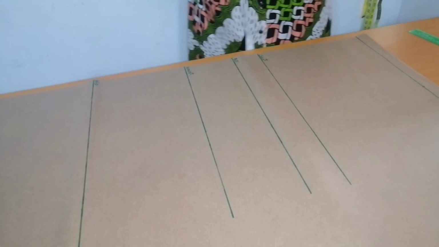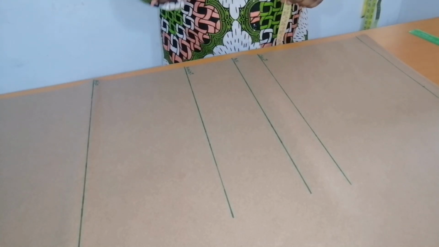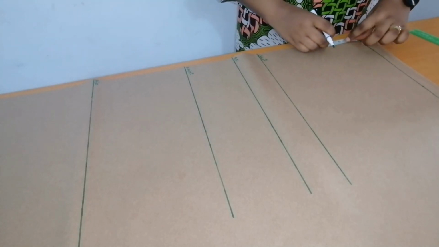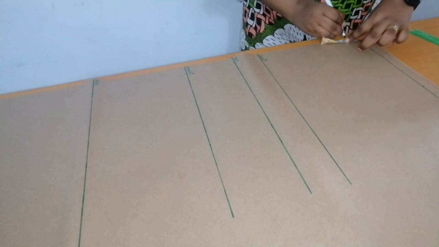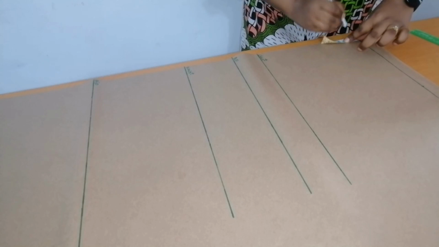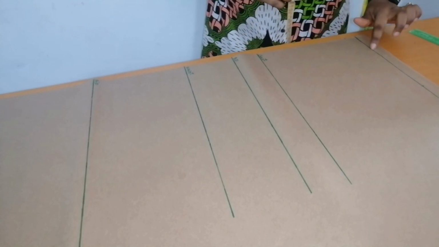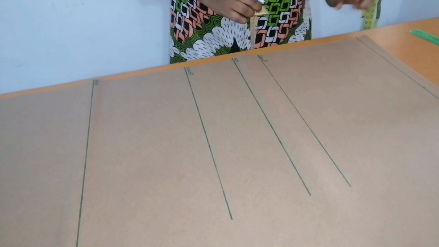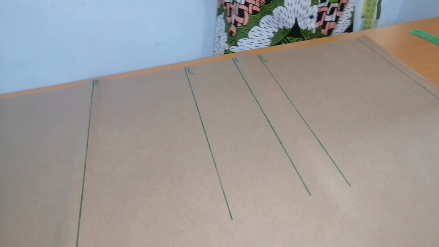For the back bodice, I'm going to make use of 1 inch neck depth. Three inches neck width, same neck width as the front. For the back, I'm making use of 1 inch neck depth.